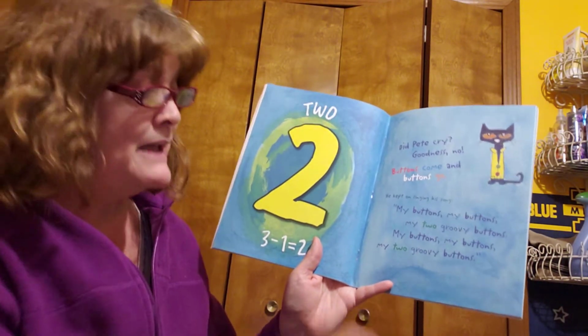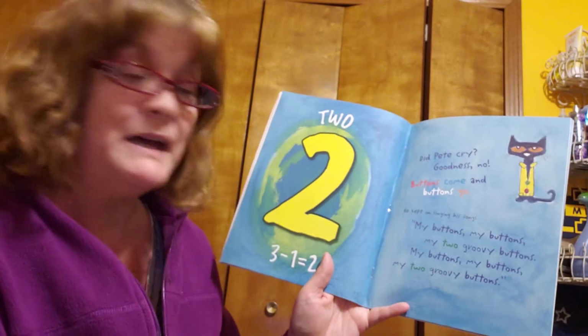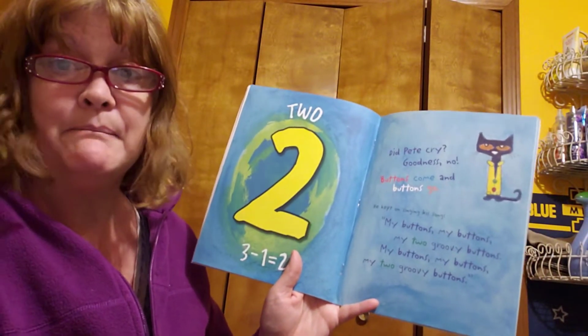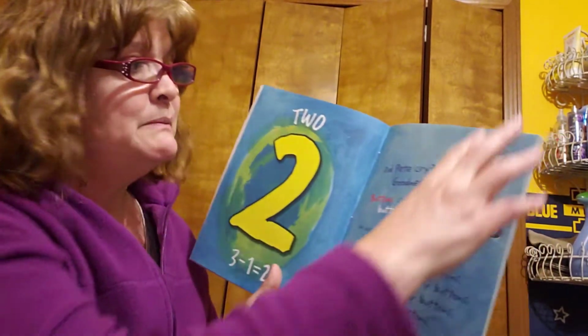My buttons, my 2 groovy buttons. My buttons, 2 groovy buttons.